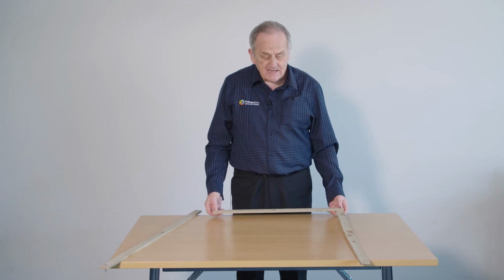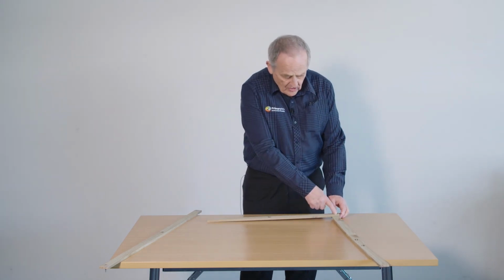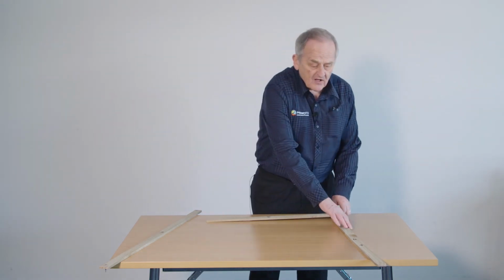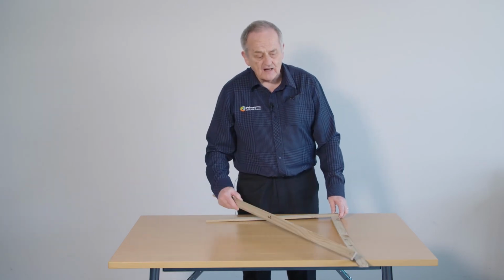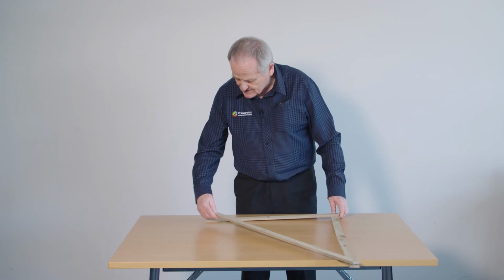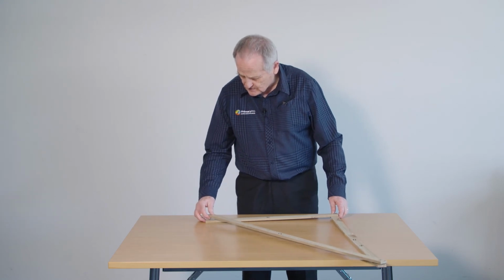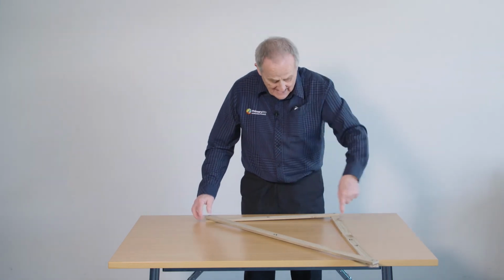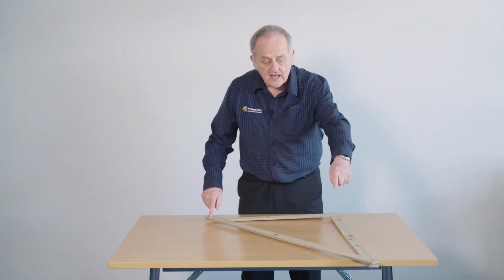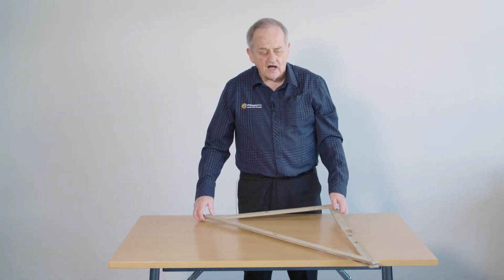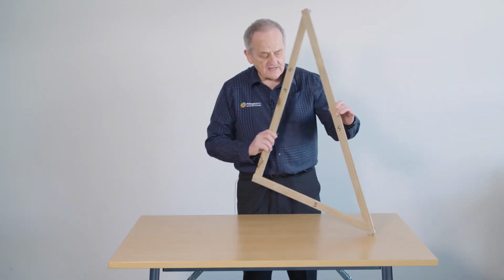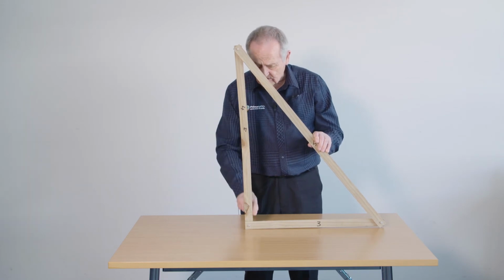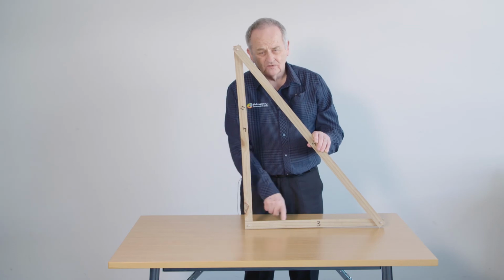Builders would take a measurement, they'd measure 3 units, it might be 3 metres this way, and then they'd measure 4 metres that way, and then they'd measure along here 5 metres and make sure that the distance between the 3 metre mark and the 4 metre mark is exactly 5, and we end up with a right-angled triangle, and we can be 100% sure that that measurement there is a right angle.